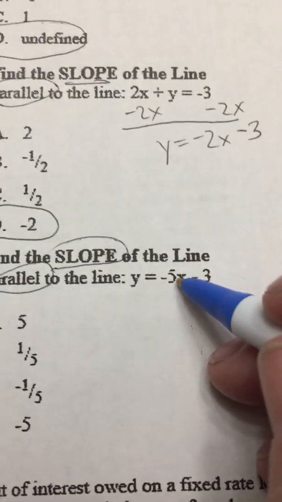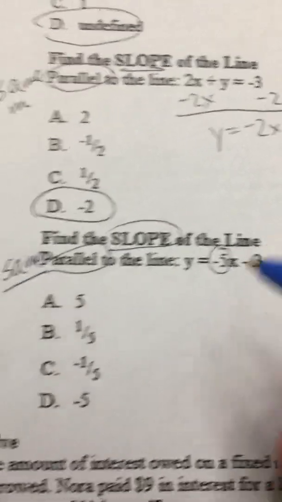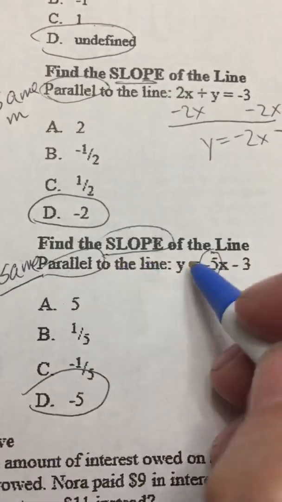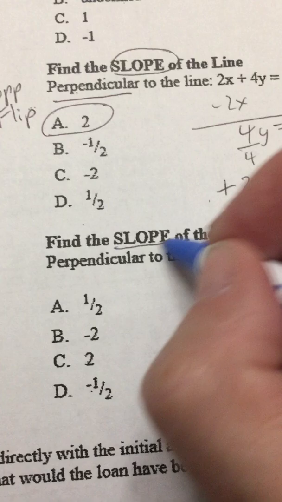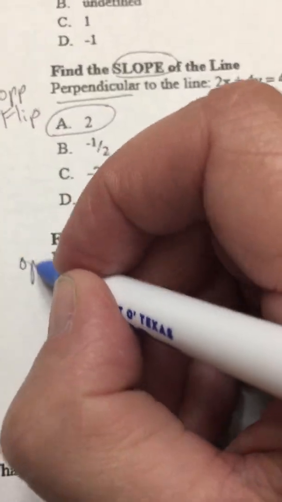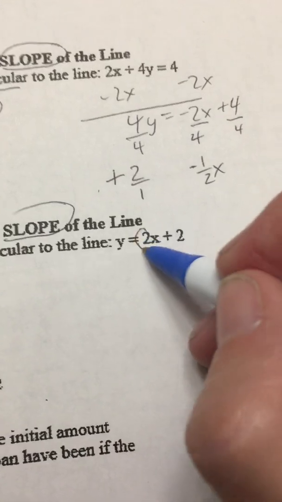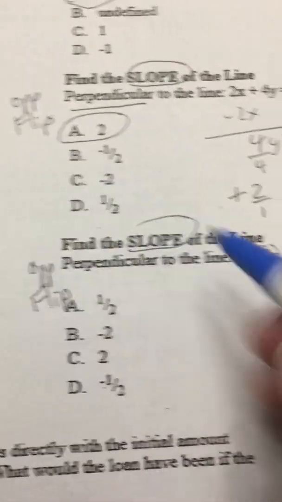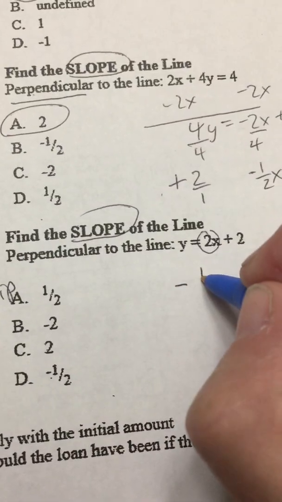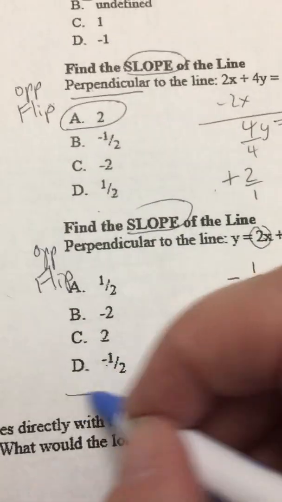Oh, look, is this one in y equals format? Yeah, so my slope will be the same, negative 5. I'll look to see, same, yes. This one's slope, but perpendicular, so it's going to be opposite and flip. Is it in y equals format? It is. Do I want the same? No, I don't. I want it to be opposite, and I want to take 2 over 1 and flip it. So now it's negative 1/2.